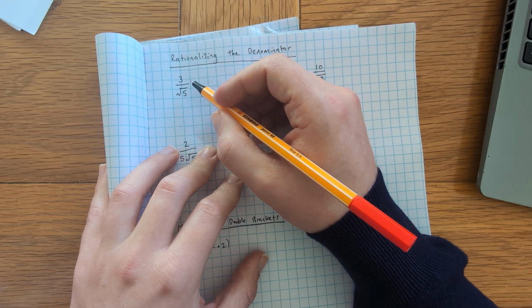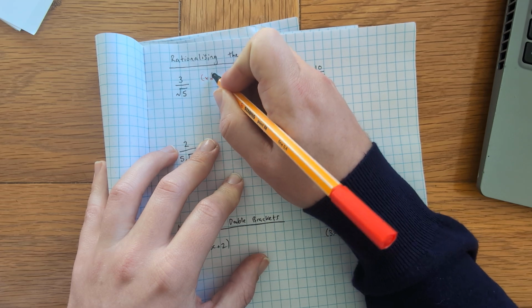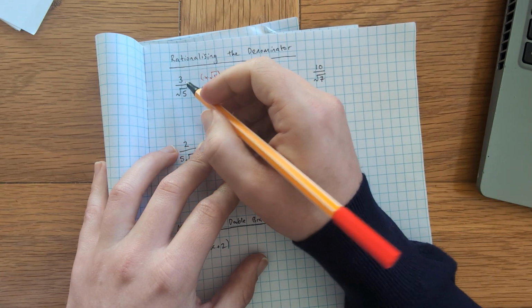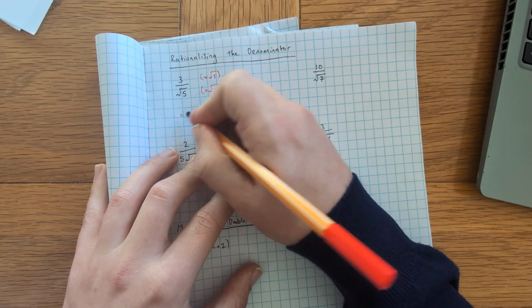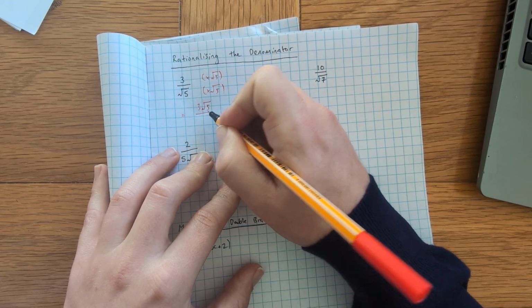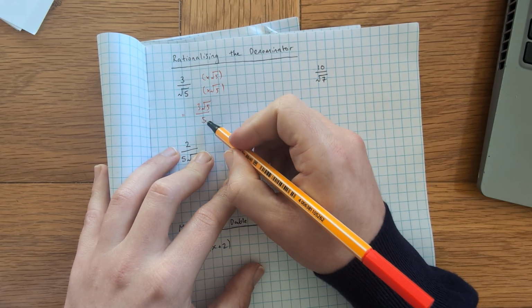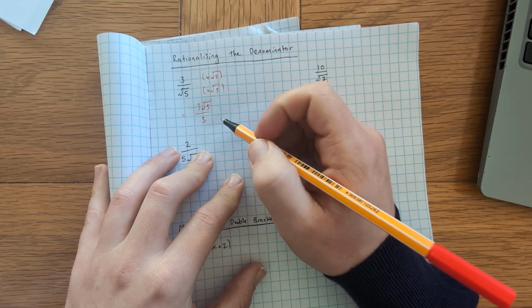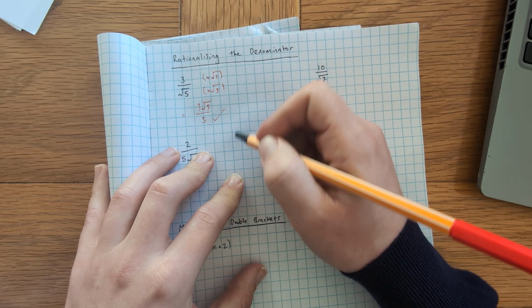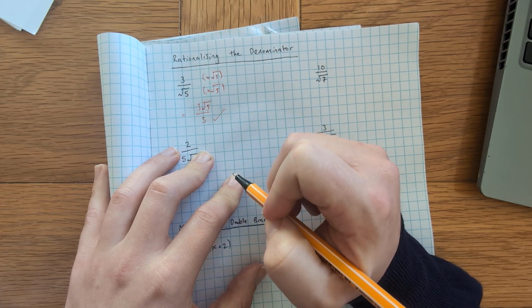So the process for these simple examples is quite easy. We are going to multiply the numerator and denominator of 3 over root 5 by root 5. Now, multiplying 3 by root 5 gives us 3 root 5. And multiplying root 5 by root 5 gives us 5. We have now got a fraction where the denominator is a rational number, 5, and the numerator is 3 root 5. Now, this is fine. This is completely correct and finished. It doesn't matter if the numerator has a surd on it because we are rationalizing the denominator, which is what we have done here.